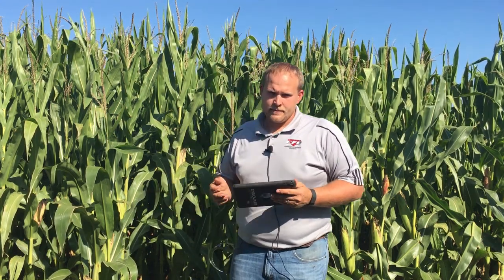Now you might be asking yourself, why would I pick Climate FieldView to be my source for an imagery provider? Well, one of the major benefits that Climate offers is it is able to grab your planting information and your harvest information and sprayer information and nitrogen information and bundle it all into one app.